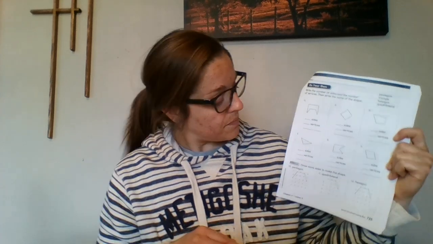However many sides your shape has, it will always have that many vertices. So you're not going to have a shape that has 4 sides and 3 vertices. However many sides there are will be the same amount of vertices. So triangle is always 3 and 3. Quadrilateral, 4 and 4. Pentagon, 5 and 5. And hexagon will always be 6 and 6.